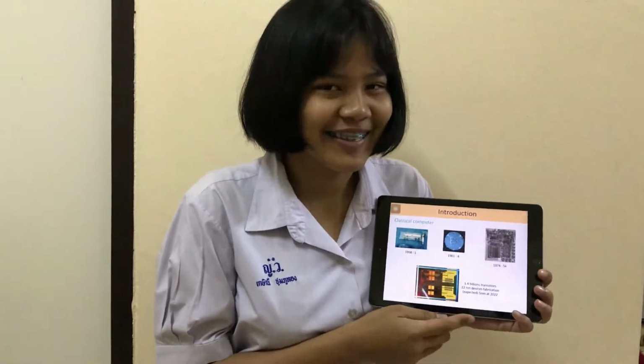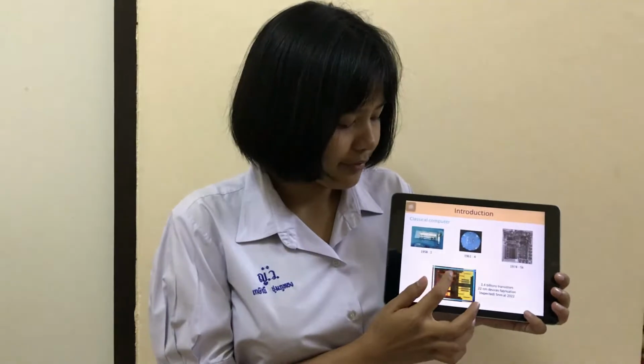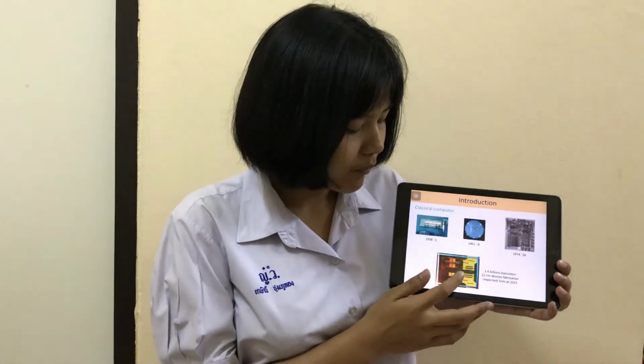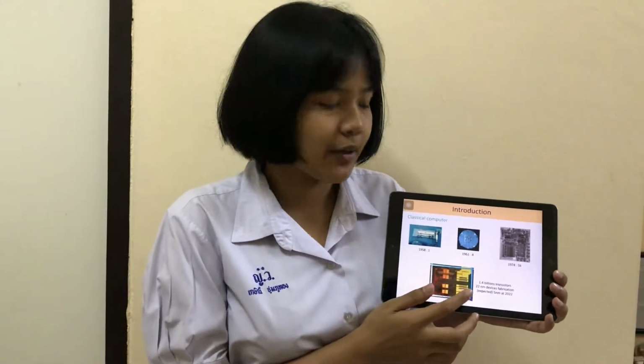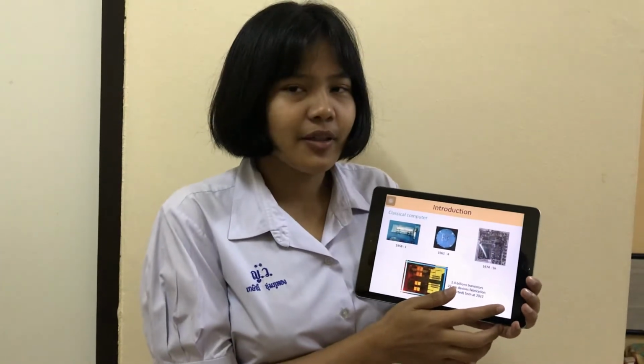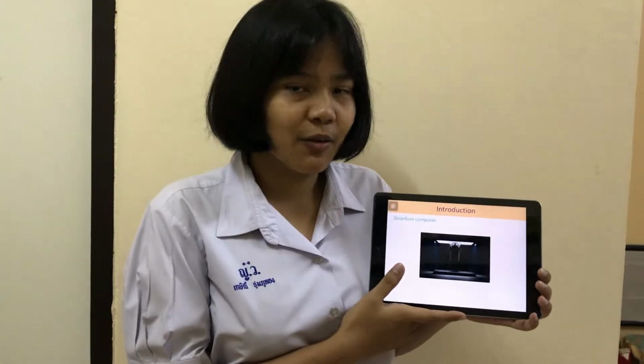And what is a transistor? This is the transistor, and every year the number of transistors increases, and until now we have 1.4 billion transistors at 22 nanometers, and they expect the transistor to be 5 nanometers in 2022. But now we have a new technology called the quantum computer.